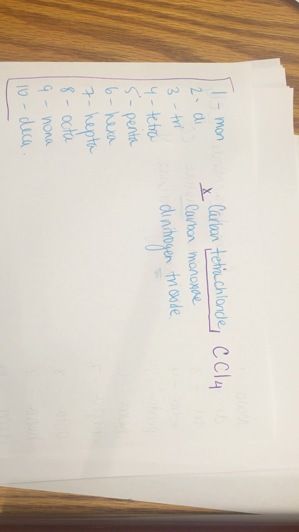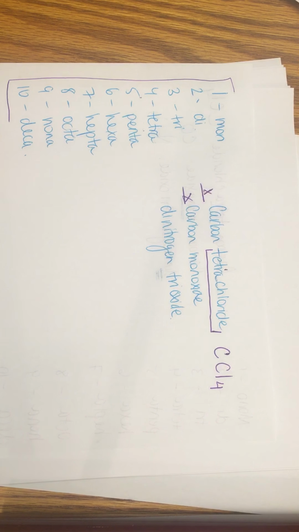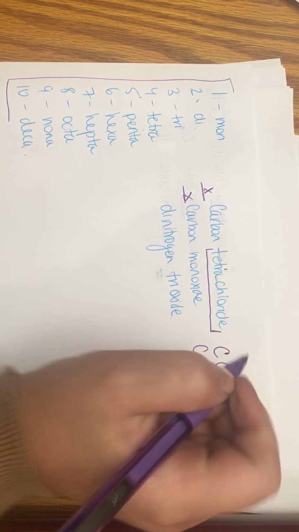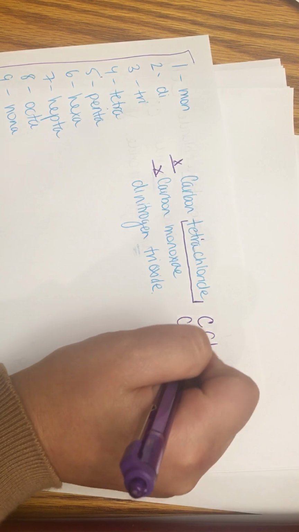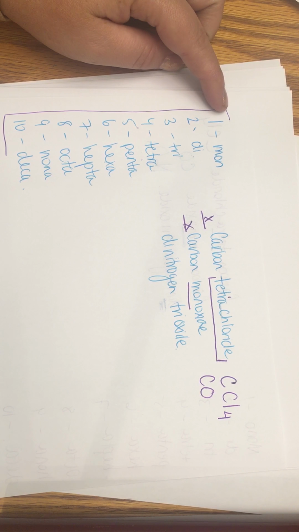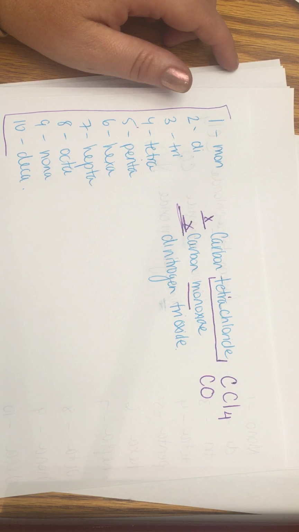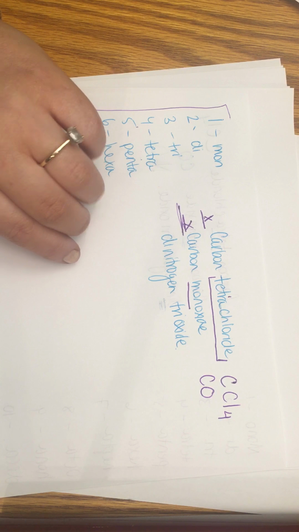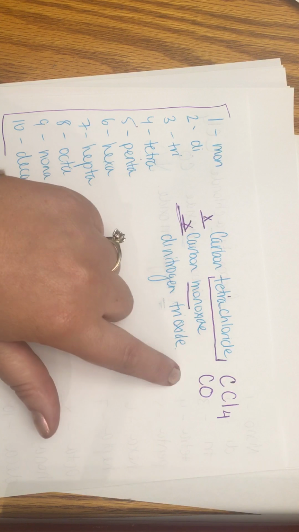The next one, carbon monoxide. Again, I don't have a prefix here, so that just tells me I have one carbon. But if you look, the prefix on oxygen is mono, which is one. Now, I didn't put mono here because I don't need to on the first element, but I do need to put mono when I only have one of the second element. So the correct way to write this is just CO.